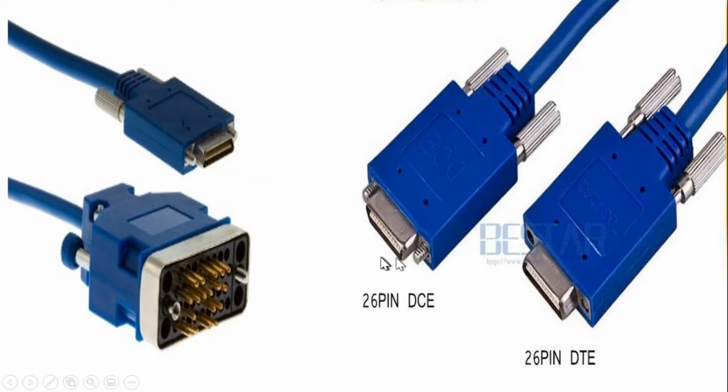In this kind of cable, they are similar, but there is a label printed on the body that tells that this part of the connector is the DCE. So if this is the DCE, the other side will be the DTE.